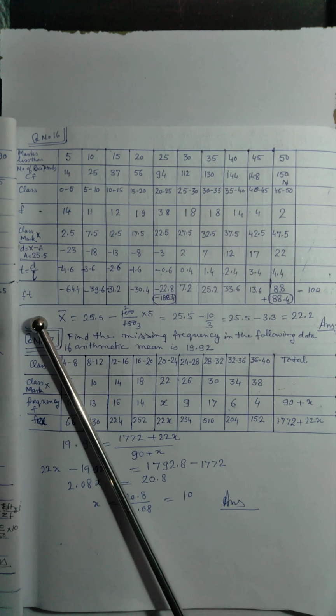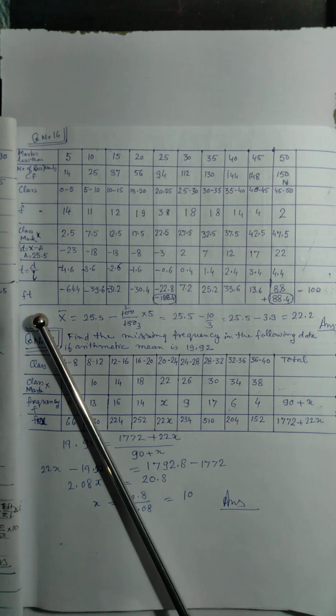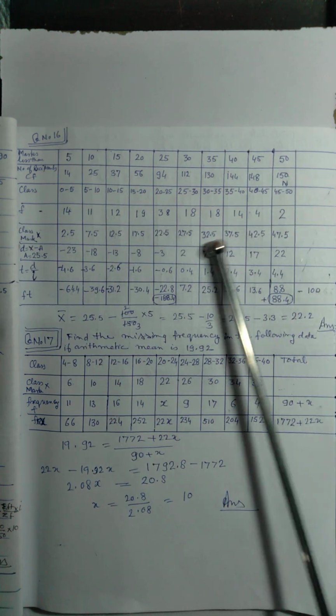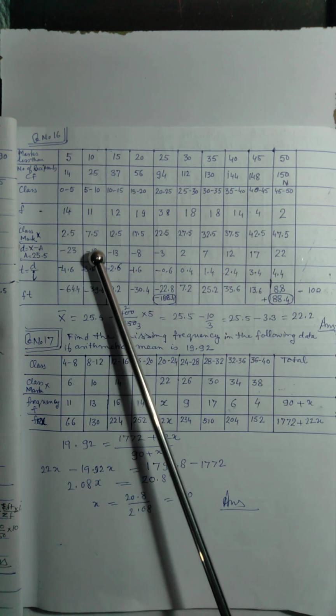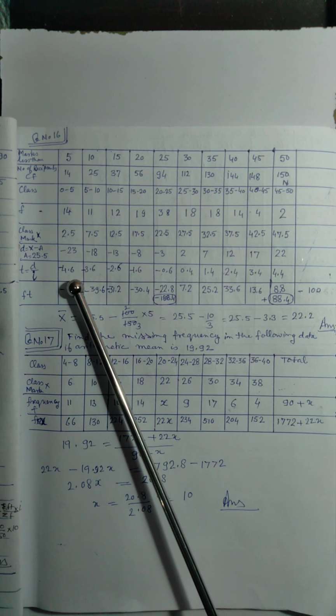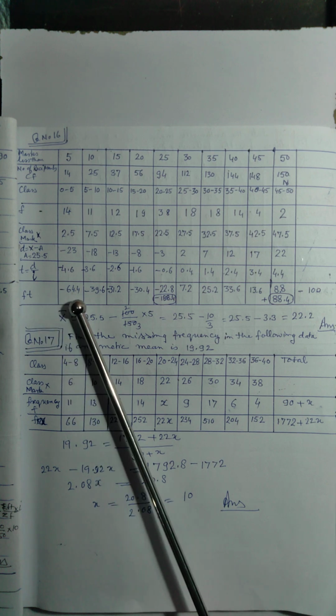Now take the FT. FT means frequency times T. This is the frequency row. This is T. So just multiply the corresponding frequency and the corresponding T value. You will get the FT.